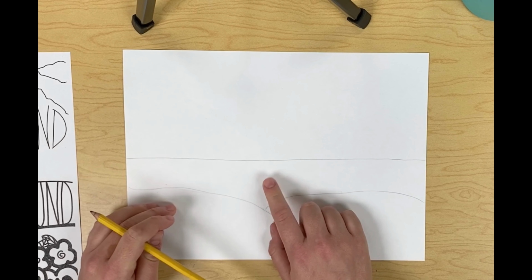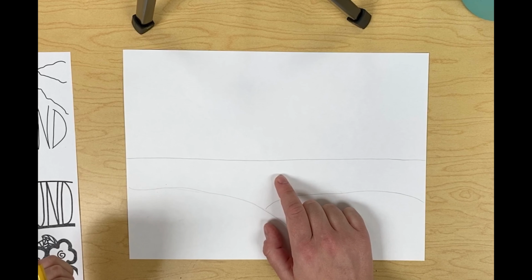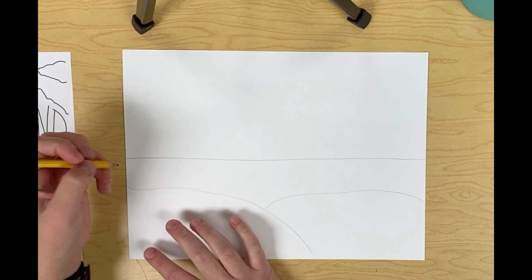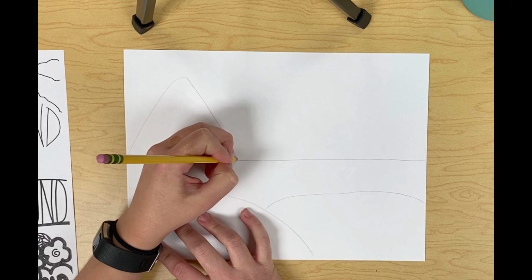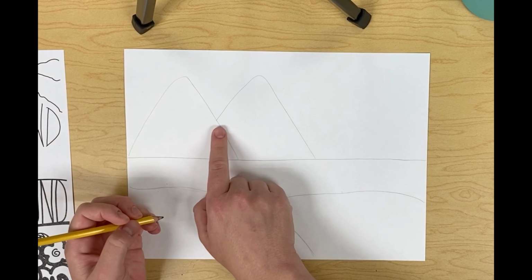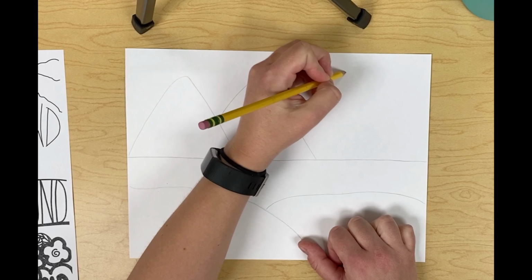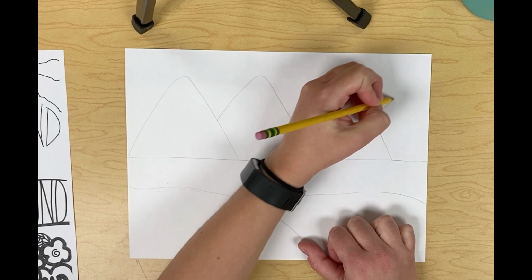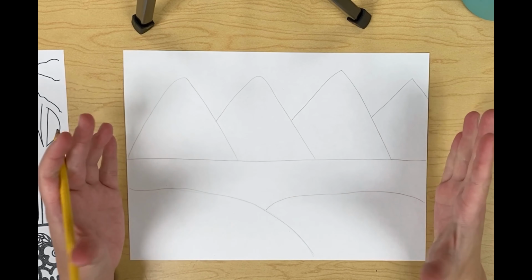That way I could make that water or I could make it grass. I haven't quite decided yet. And in the background, I'm going to do some mountains. I'm overlapping my mountains. Overlapping means one is in front of the other. Okay, so there's my basic landscape.